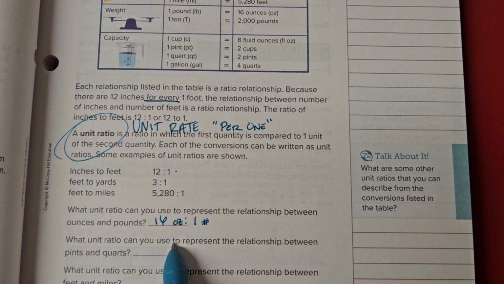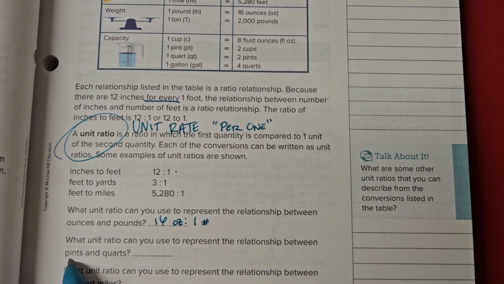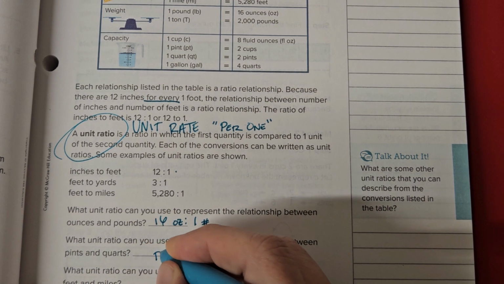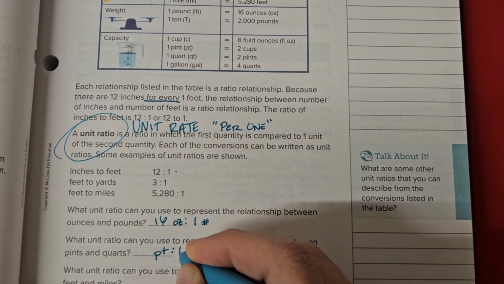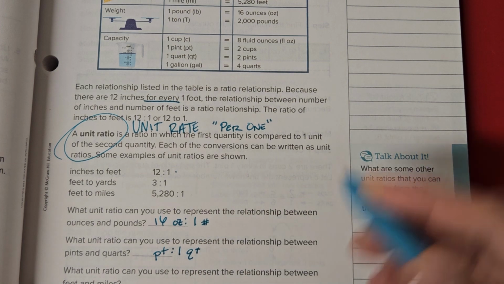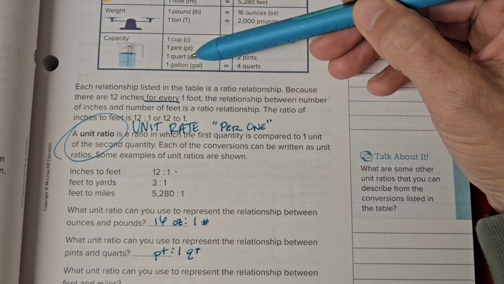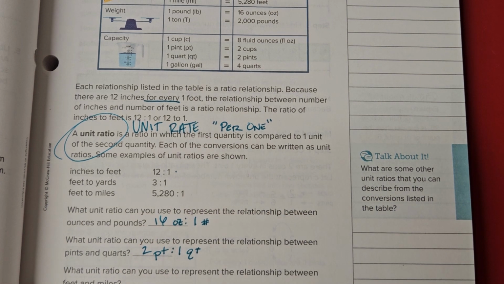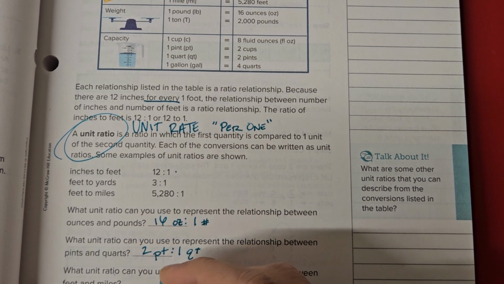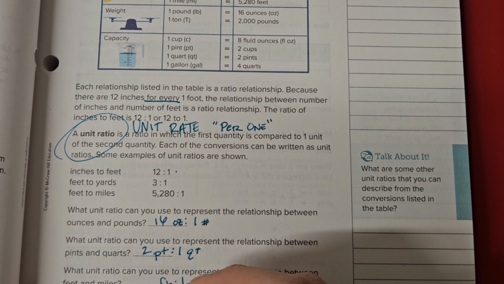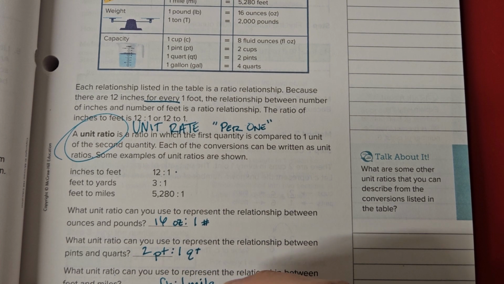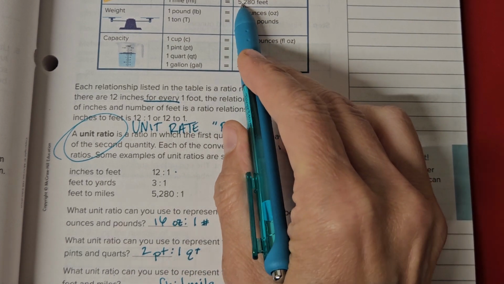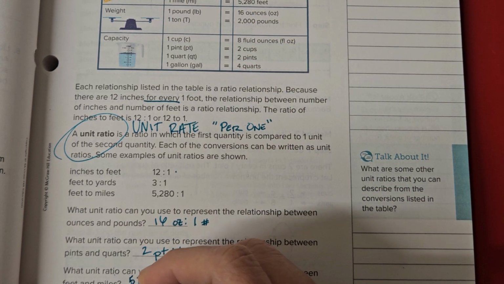What unit ratio can you use to represent the relationship between pints and quarts? How many pints equals 1 quart? Up here, looking for a quart. There's a quart equals 2 pints. And what unit ratio can you use to represent the relationship between feet and miles? So 1 mile is 5,280 feet.